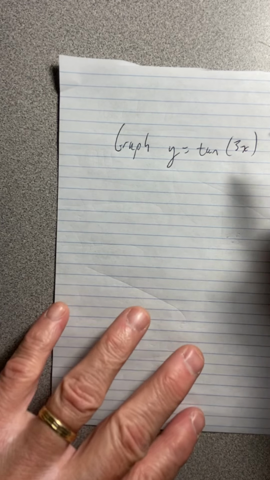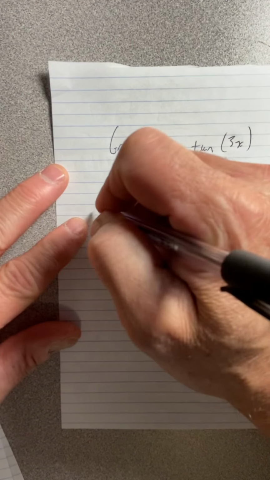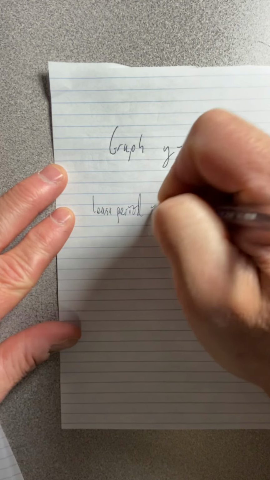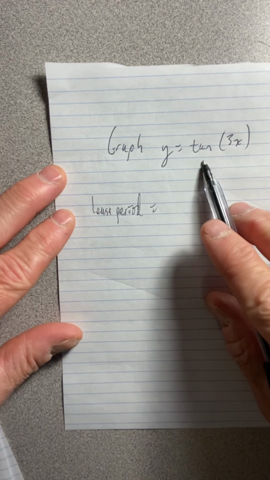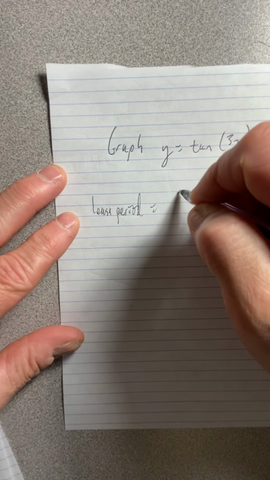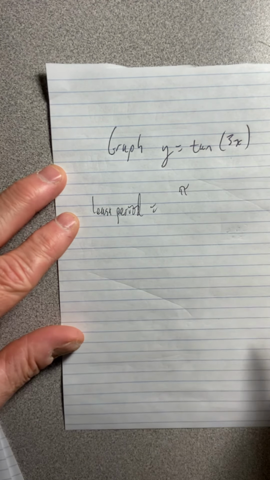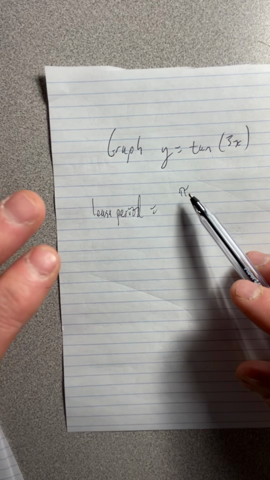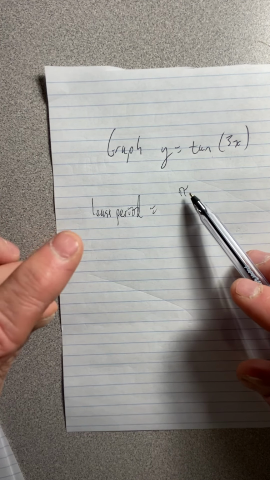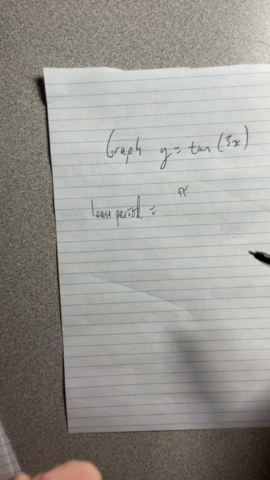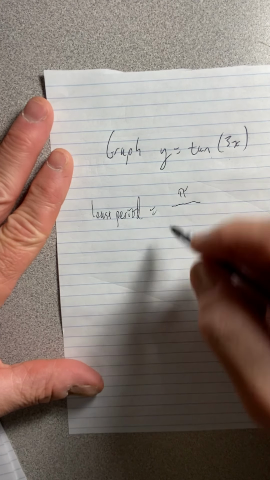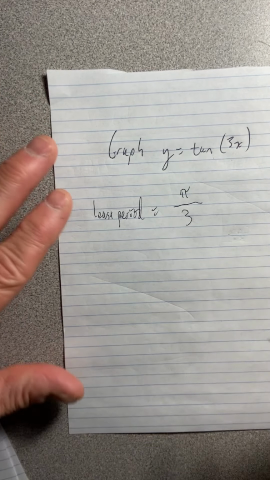So here we have this. I take the least period of this function, which is going to equal the least period of a tangent function. Well, the tangent function's least period is pi. For tangent and cotangent, the least period is pi. For sine and cosine and its reciprocals, the least period is 2 pi. But for tangent and cotangent, it's 1 pi. So I take the least period of the trig function and I divide by the frequency coefficient. And that's my least period.